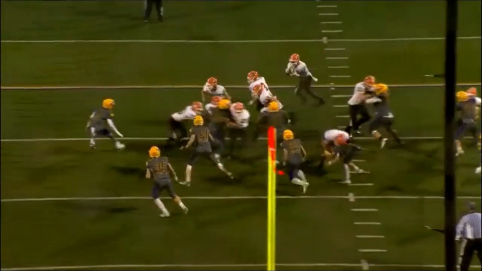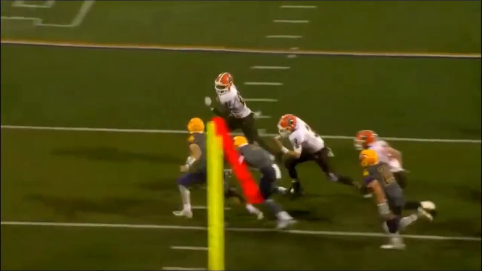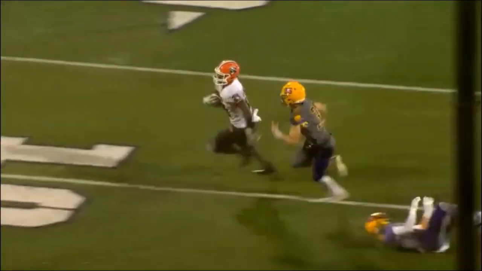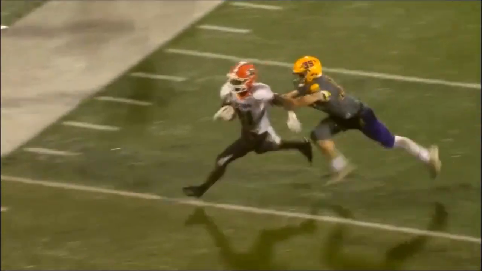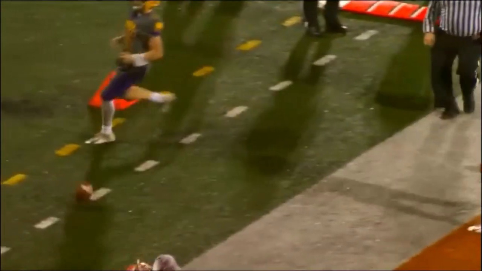We see number 35 push number 21 toward the sideline. But 21 maintains his balance and clearly keeps his feet in bounds before the ball crosses the plane. The official is in good position and correctly rules this a touchdown.